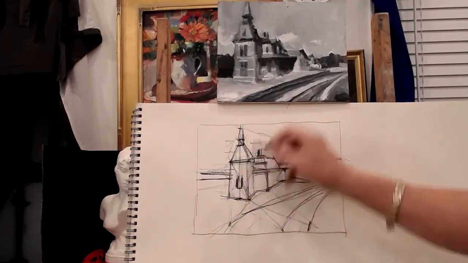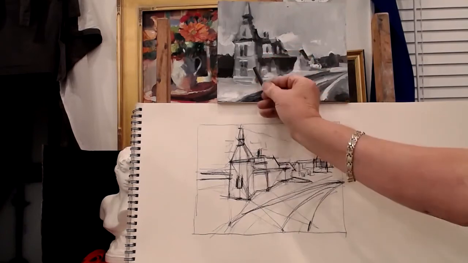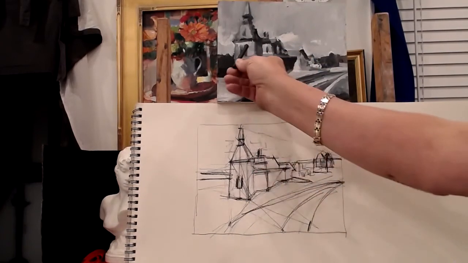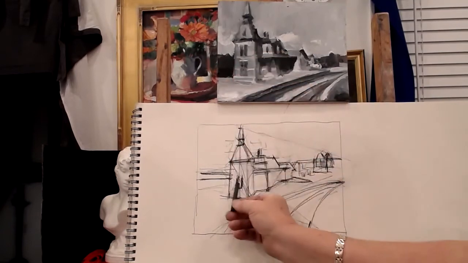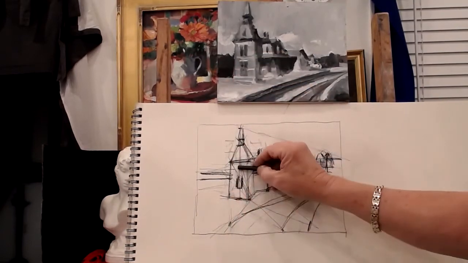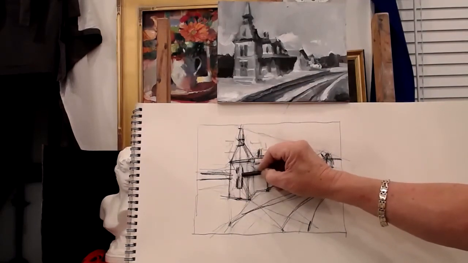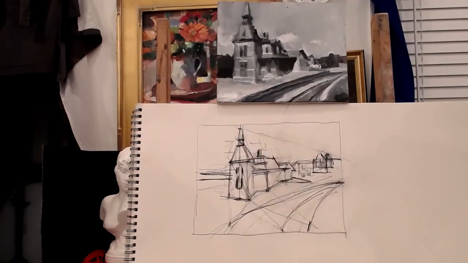All right, the second section is up there. And right here. So this is where the second section of windows are. Okay, and then you can go ahead and shade it.